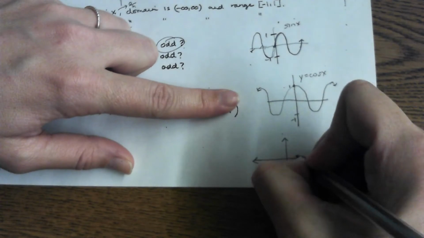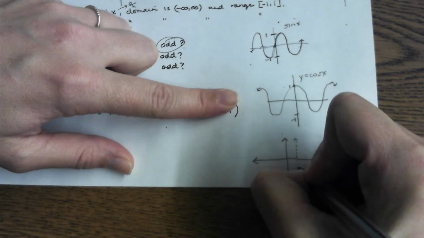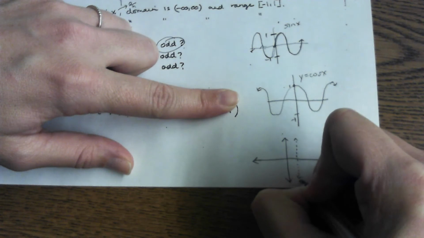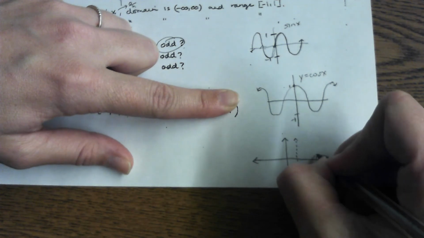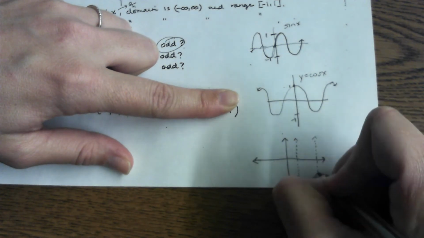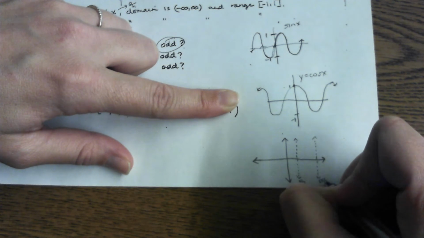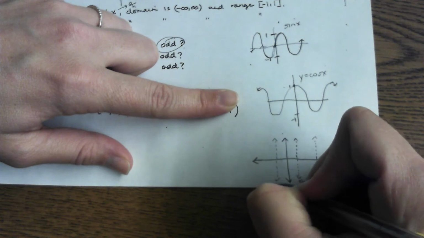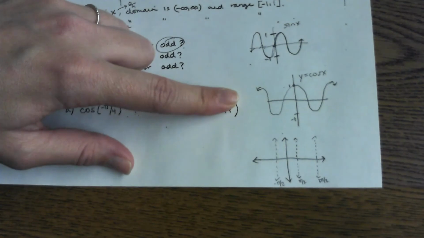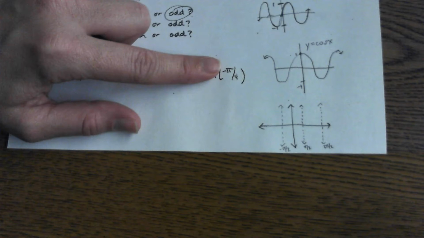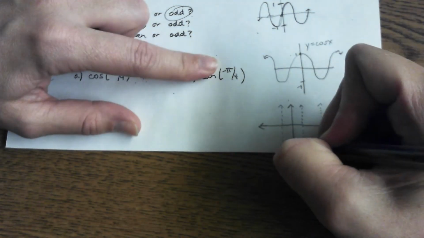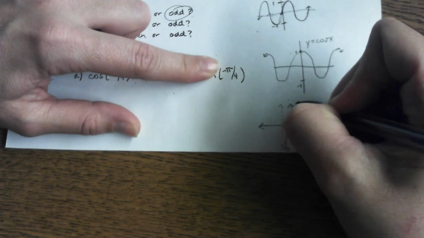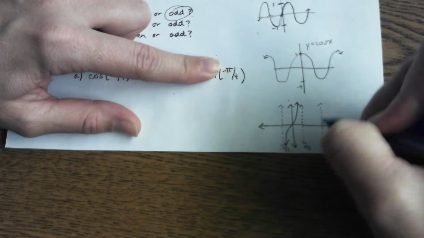So I'll just put an asymptote at pi over 2, at 3 pi over 2, at negative pi over 2, and so on. And then, if you remember the tangent graph, I don't know how much of these you did.